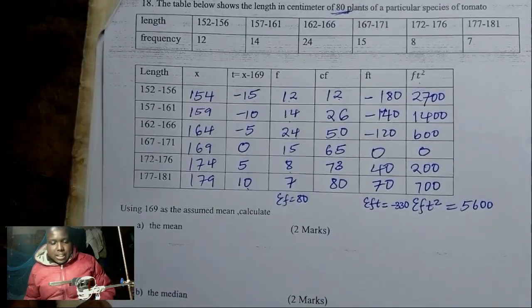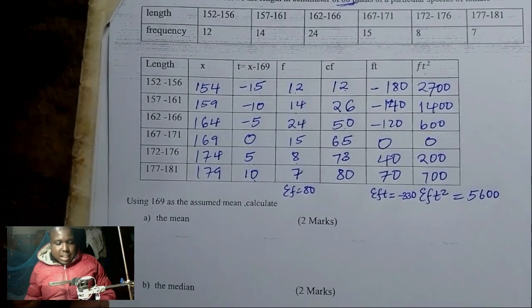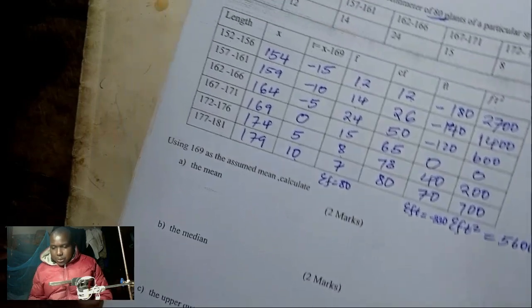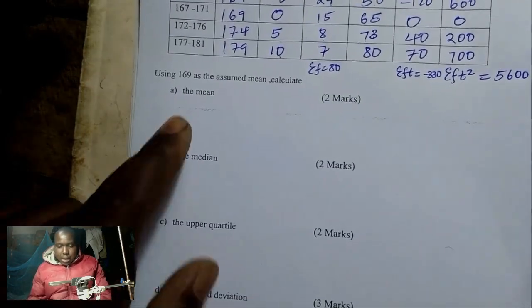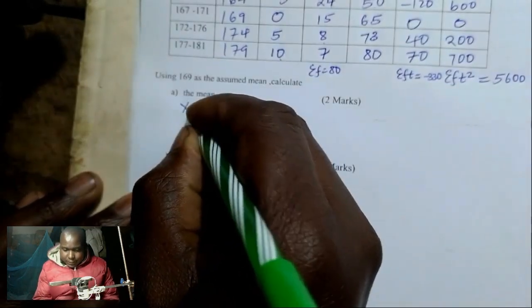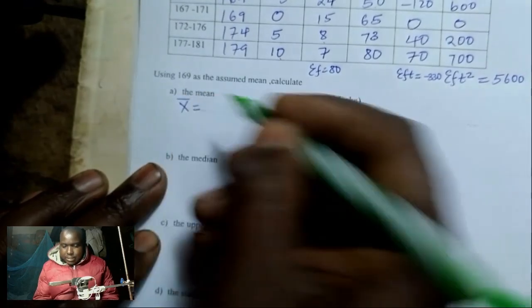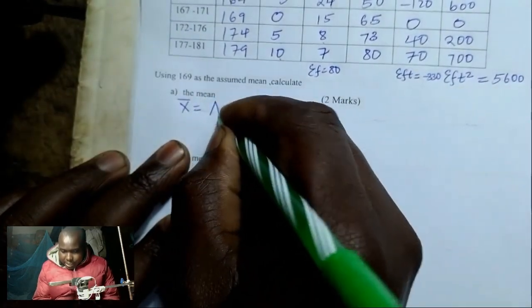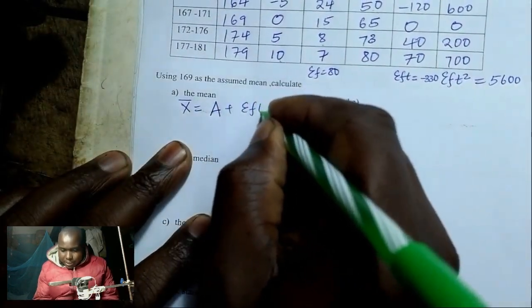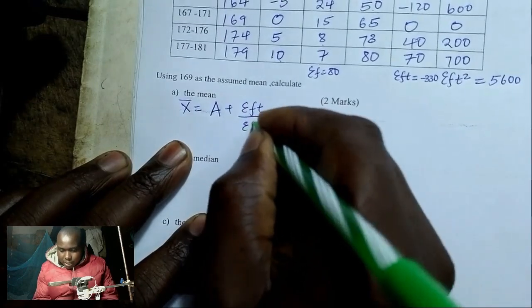Now let's go and answer the question, using this to find the mean. Remember, we have used an assumed mean, therefore the mean is given by A, standing for the assumed mean, plus summation ft divided by summation f.